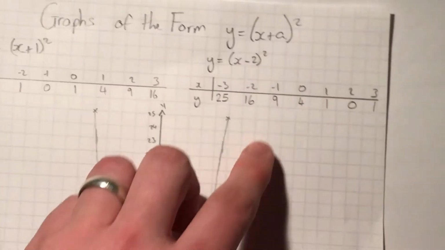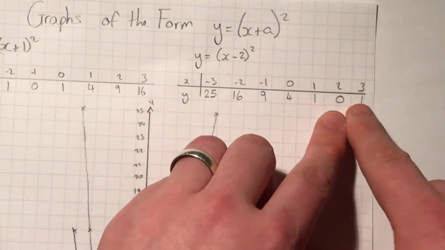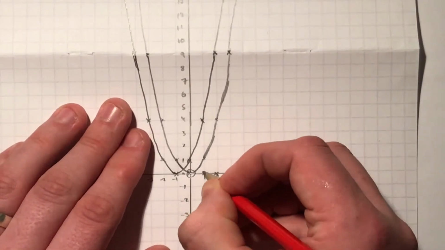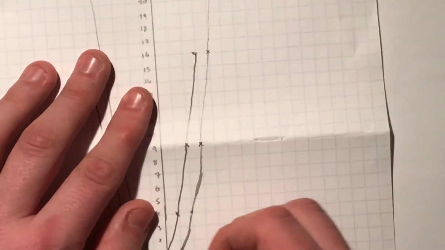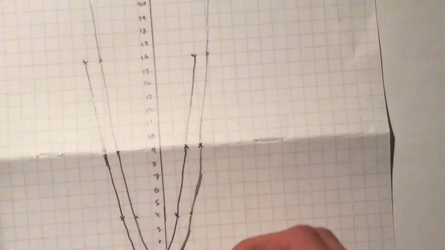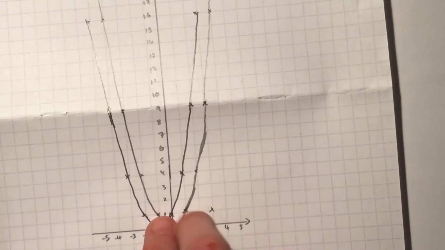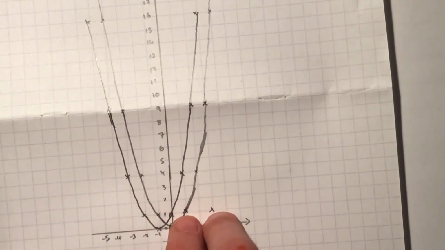And then in the other one, our turning point here, we see that our symmetry is here at (2, 0). So (2, 0) lies there. We've then got (1, 1) and (3, 1). It's actually on the same point as the y equals x squared curve. But we'll notice that with the y equals (x minus 2) all squared graph, this turning point at the bottom has moved 2 places to the right. And similarly, both of these 2 points here, (1, 1) and (-1, 1), have moved 2 places to the right.